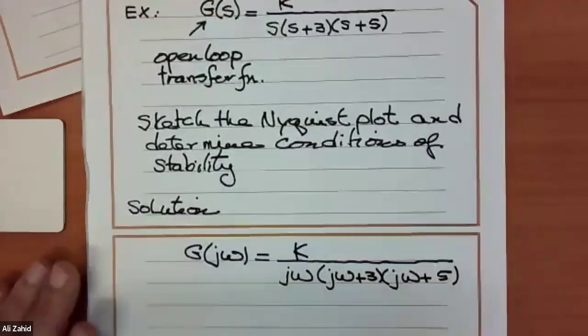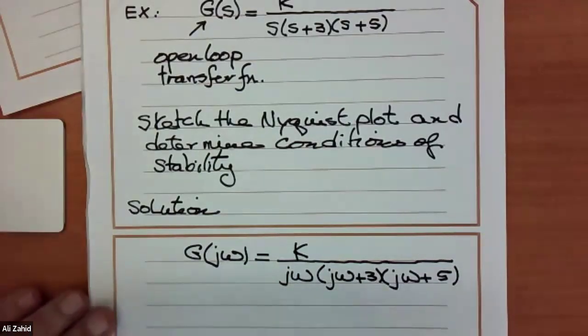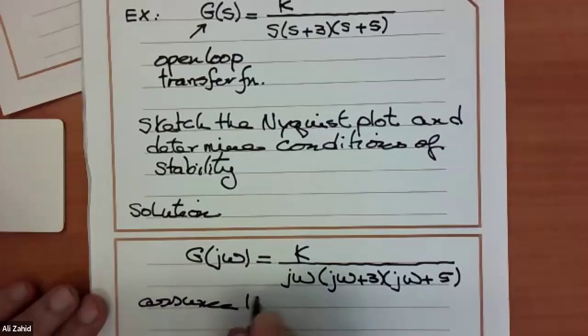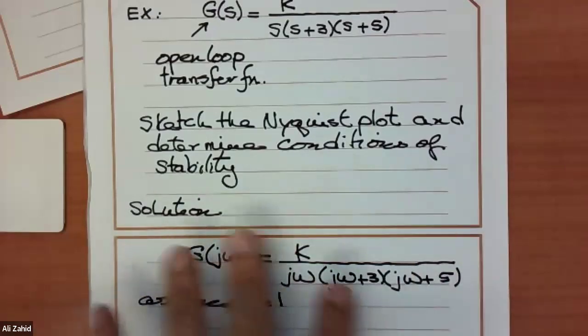Are you following me or not? I replace every S by what? j omega. Now assume K equal to 1 so that you don't have to worry about the K all the time.